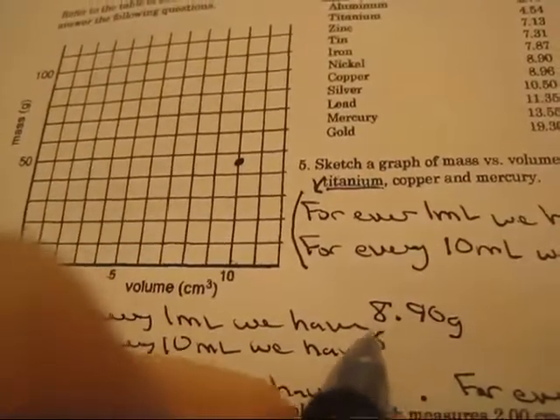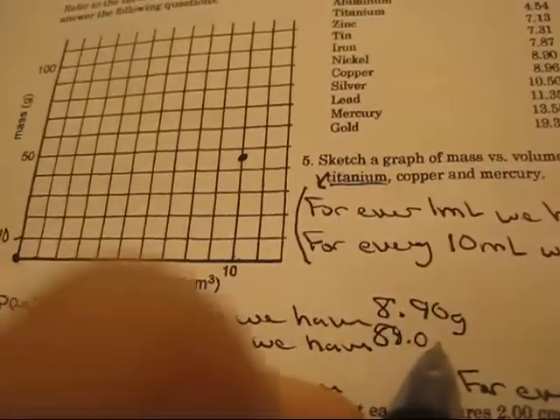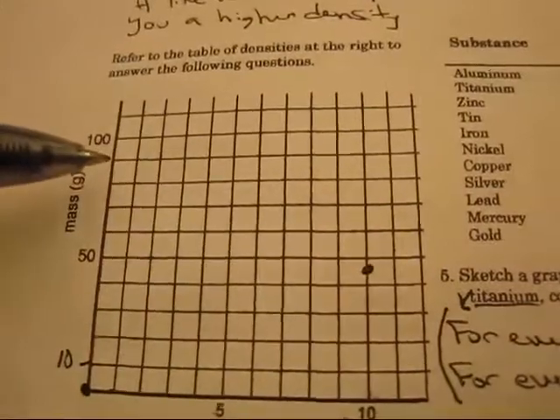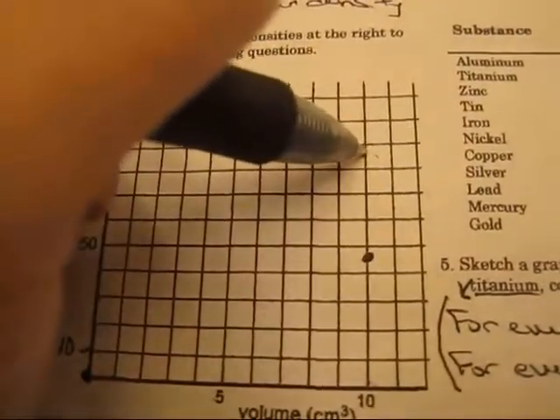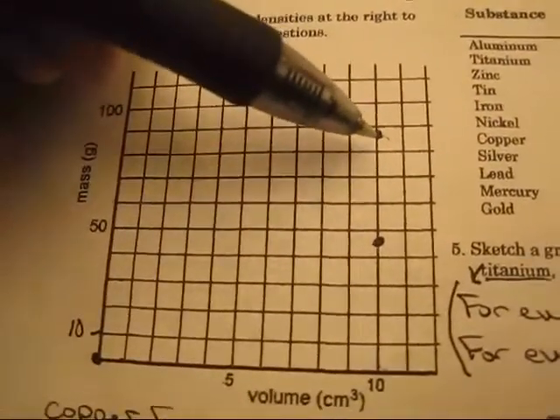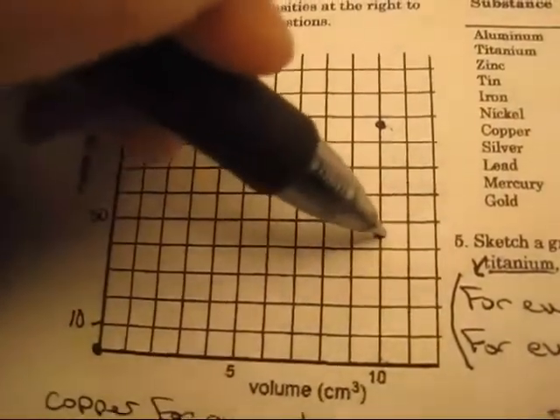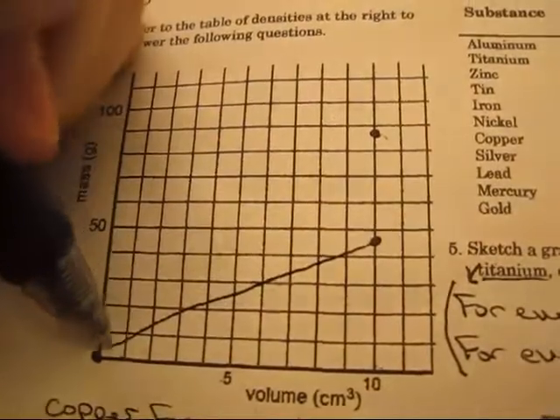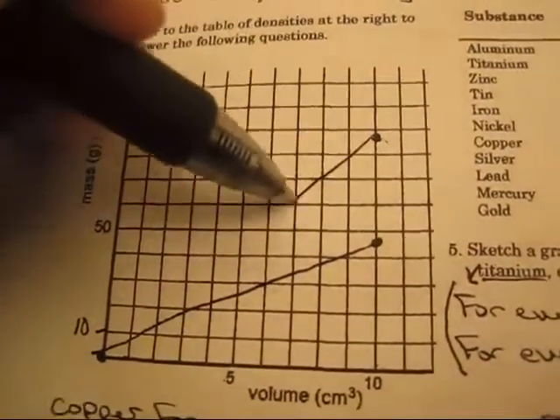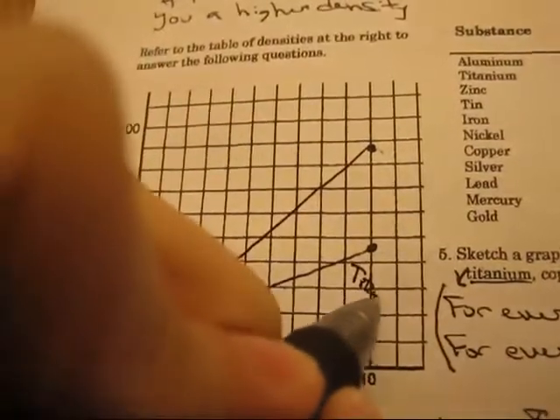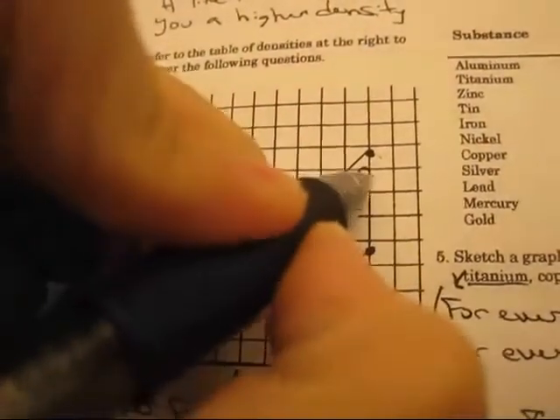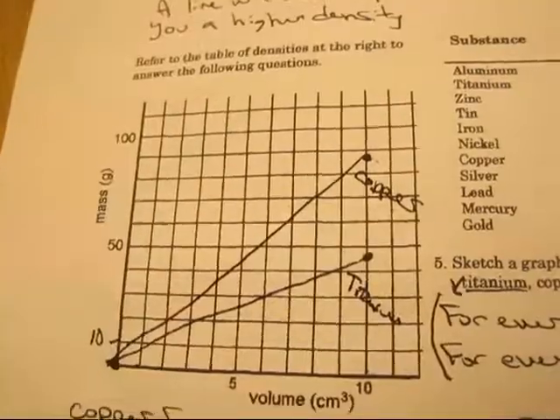It would be 89.6 grams. Okay, so let's see, do we see 89.6? Well, this is 90, so it would be right here. Make a line. Actually, I want you to actually use a ruler, but I'll do the best I can right now. So this is titanium, and this is copper, okay?